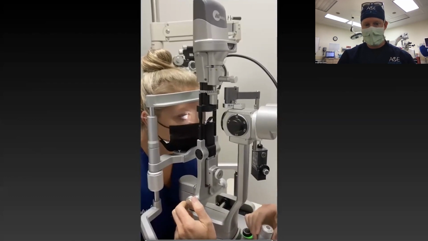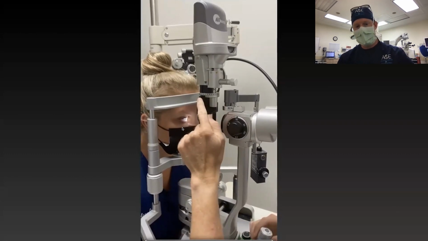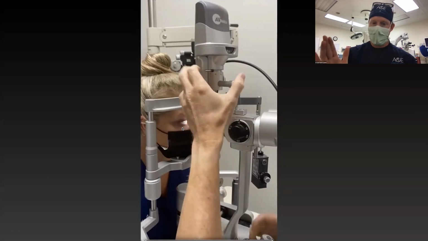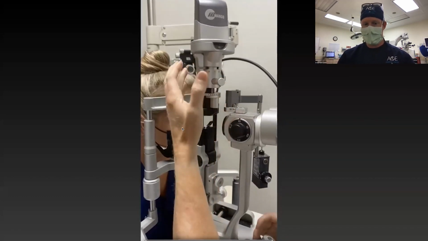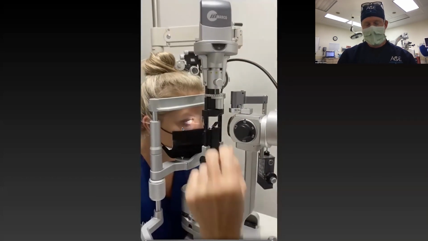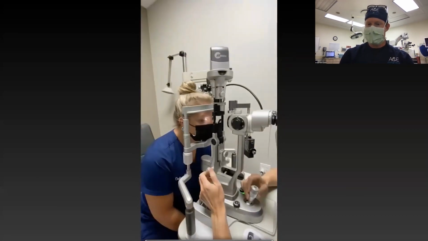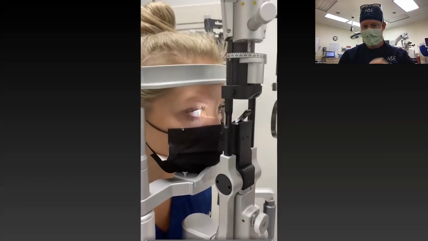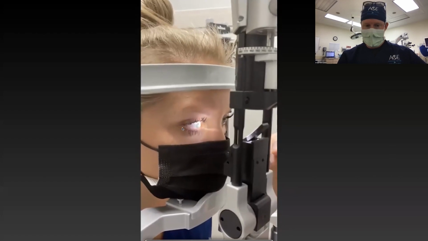So this is a Haag-Streit type slit lamp. And what I'm showing here is if you have a patient sitting upright, you can use the slit beam and you can put the slit beam on the intended axis of implantation that you got from your toric surgical plan calculator. And then once you have that slit beam centered on the pupil, you can now mark the eye. Now, if you have your slit lamp near your operating room, you can just use a marking pen and you can mark the ends of that slit lamp beam right at the limbus.